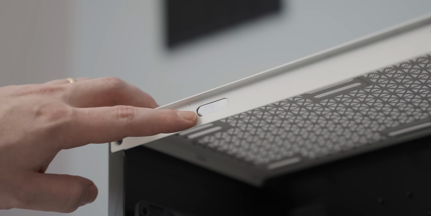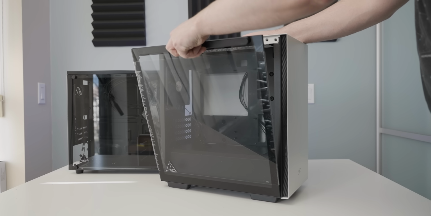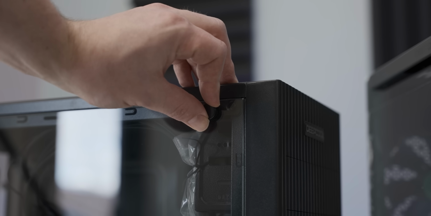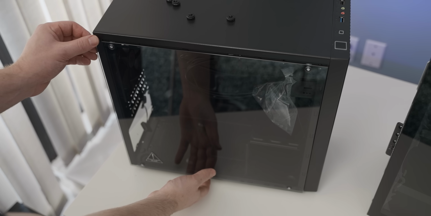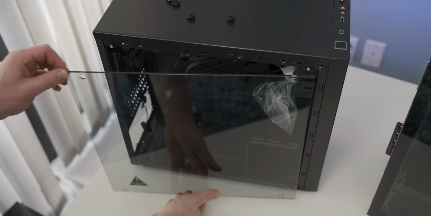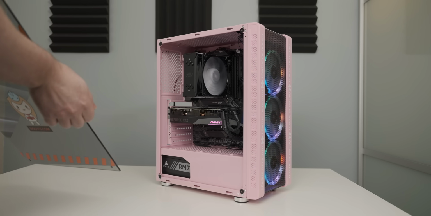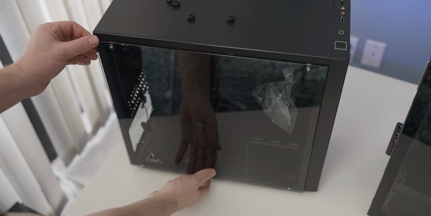Another big improvement with the Macube is the fact that it has one of the nicest tempered glass mounting systems that I've ever seen on a case. It's magnetically attached and you just kind of hinge it off and then lift it out, which is amazing. I really like that. Whereas the Ebola case has a pretty bad tempered glass mounting system. Although it is better than that pink case that I had a look at a while ago, because the side panel doesn't immediately drop off the moment that you remove the screws.